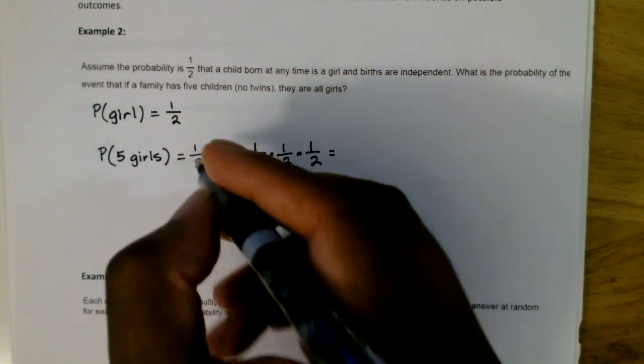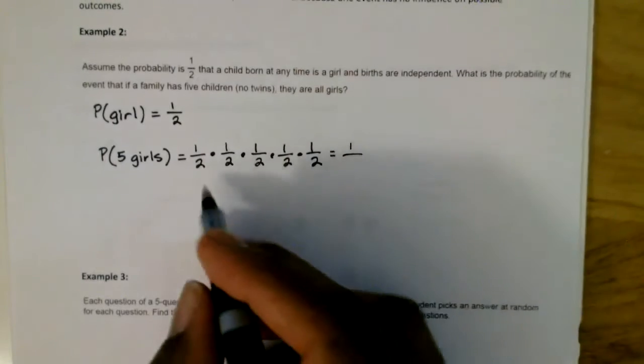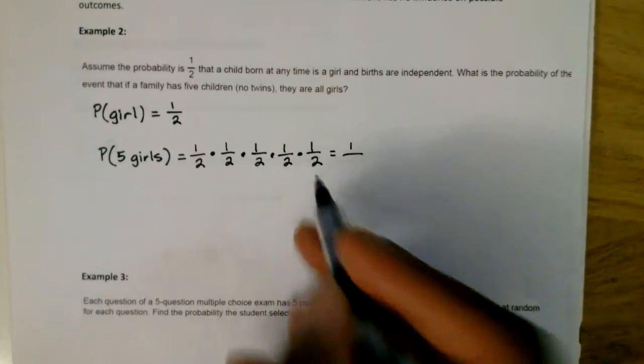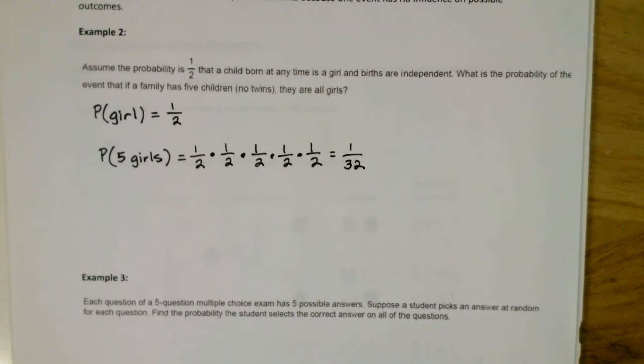So if I multiply the ones on top, it'll be 1. 2 times 2 times 2 times 2 times 2 would be 32. So if a family has 5 children, the probability that they are all girls will be 1 out of 32.